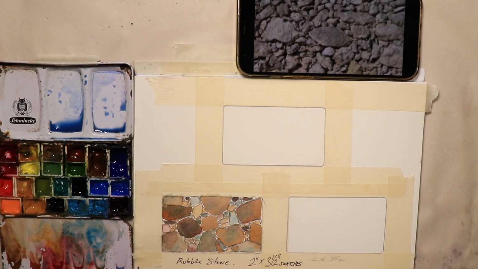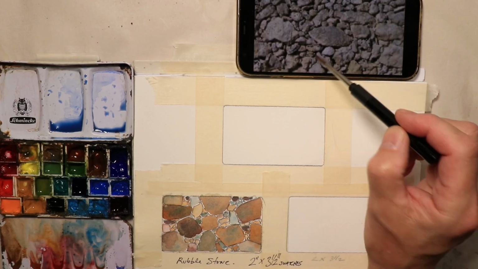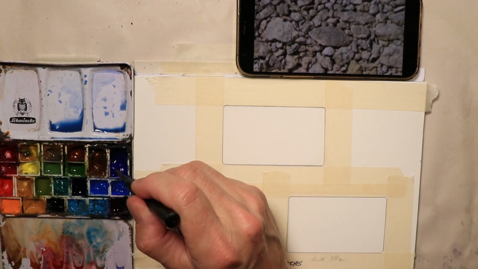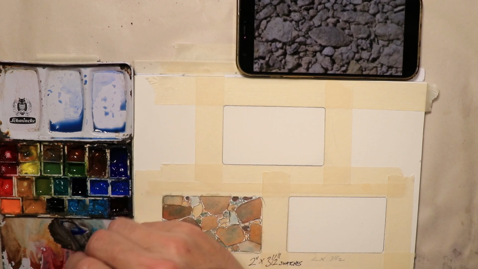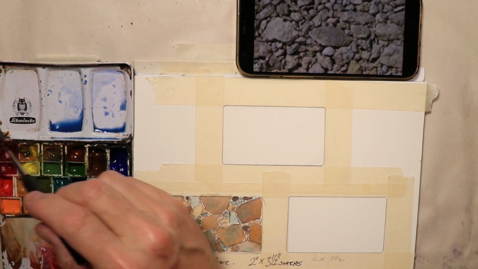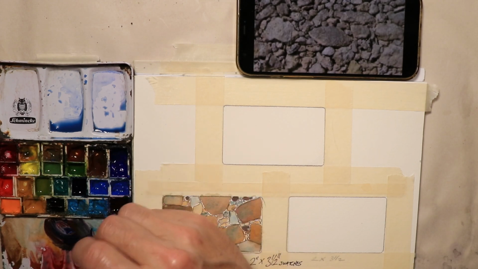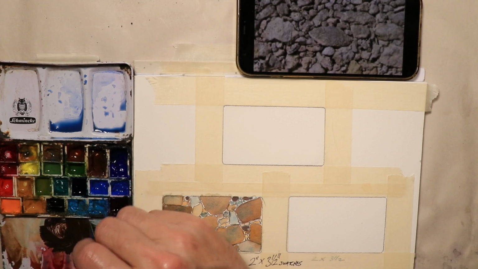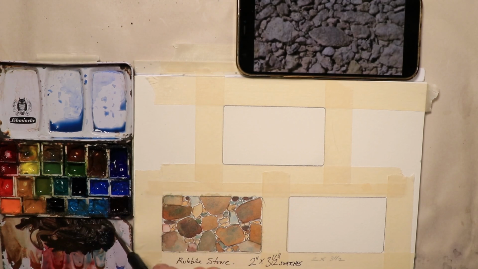All right, so we're coming right back, and now we're just going to start filling in our joints. Actually, we're going to be putting in the shadows of the spaces between all the stones right here. First thing I would do is take some French ultramarine blue, burnt umber, and a little bit of alizarin crimson. And that should give us a wonderful, beautiful dark. Just like that. Beautiful dark.